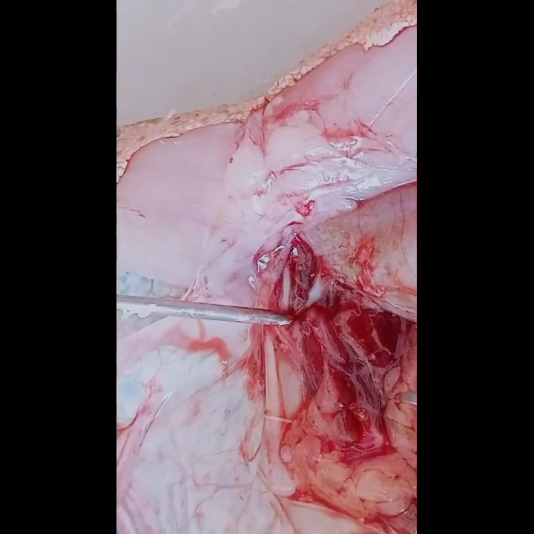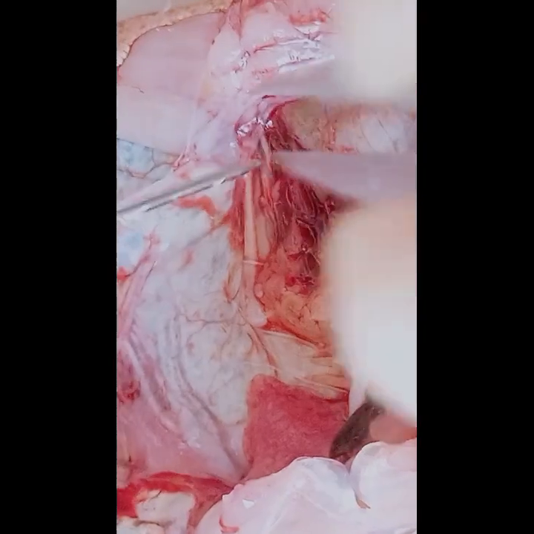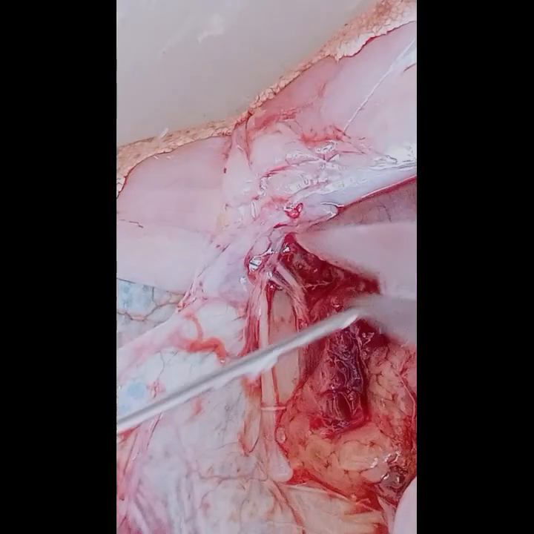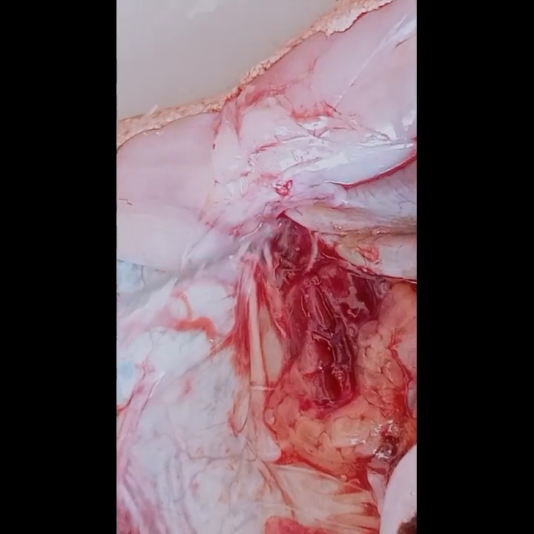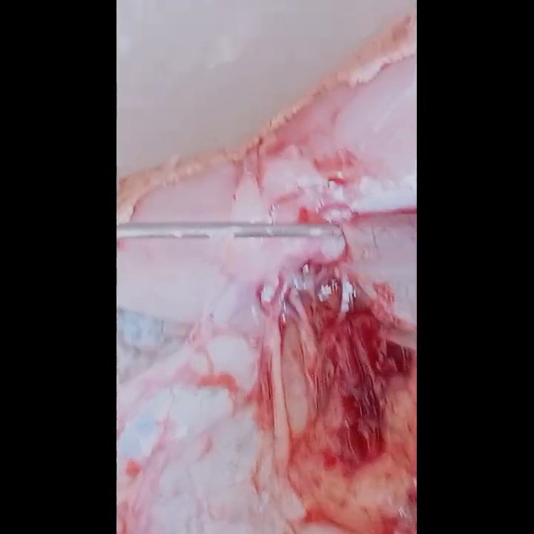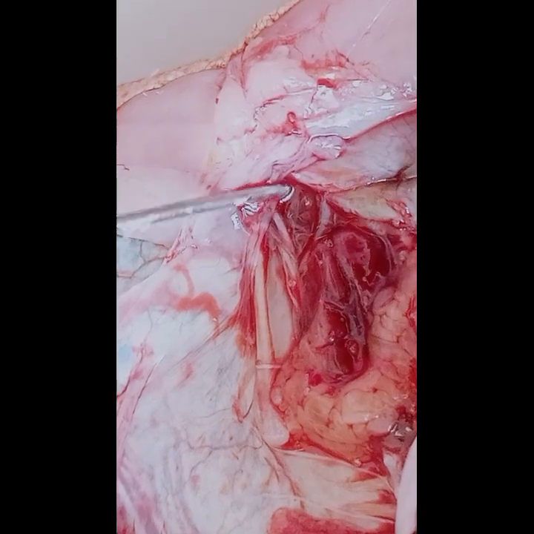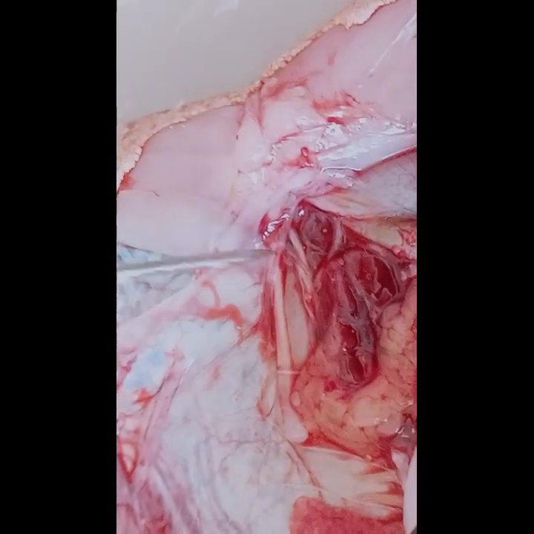And then lastly is the cloaca. The cloaca serves as the exit point for the waste materials and reproductive products.